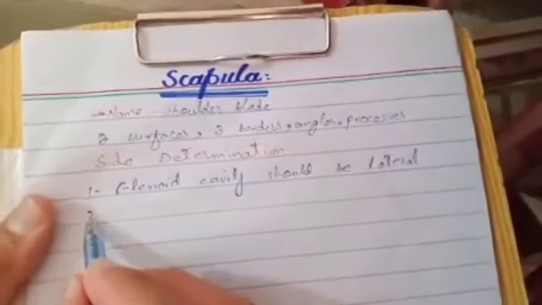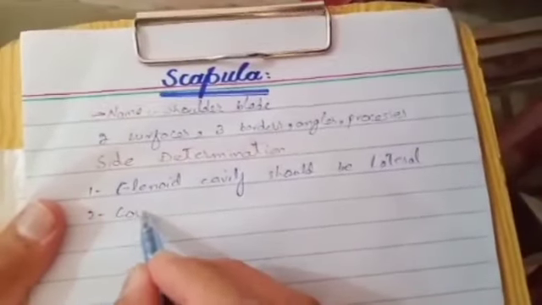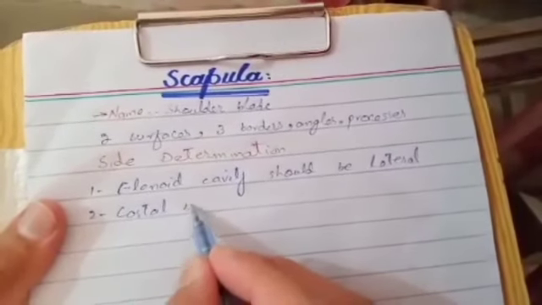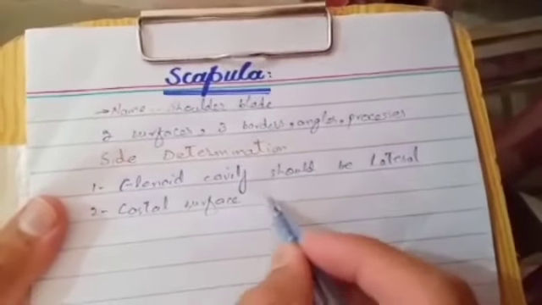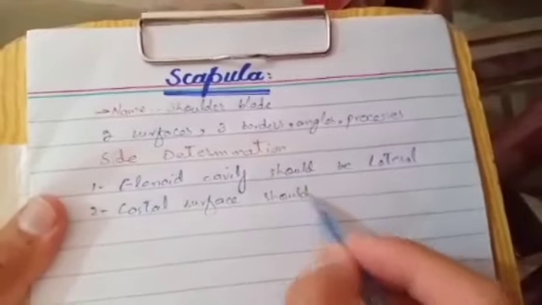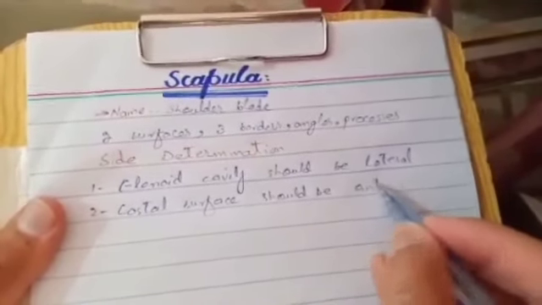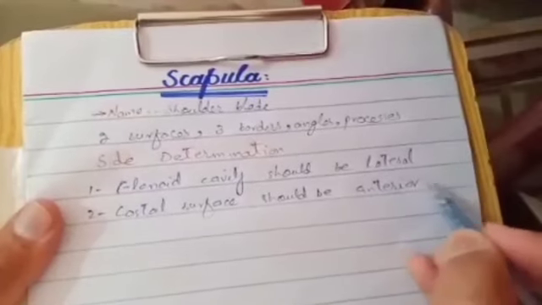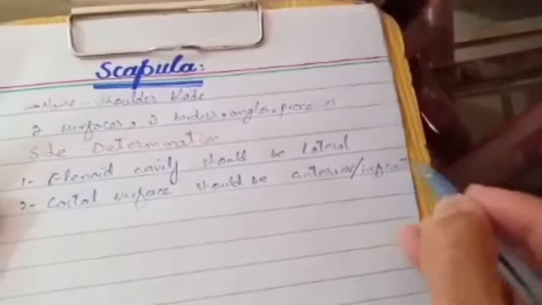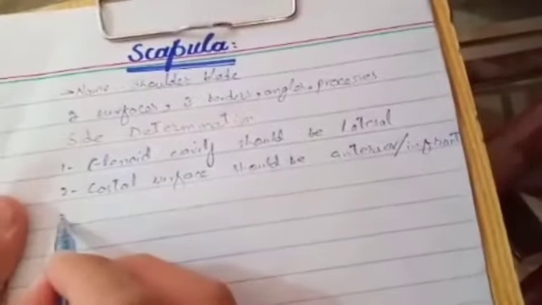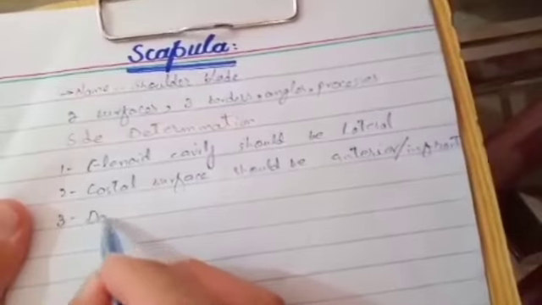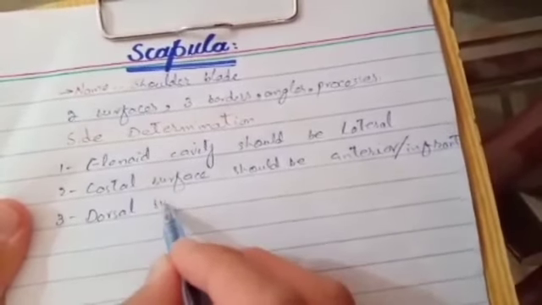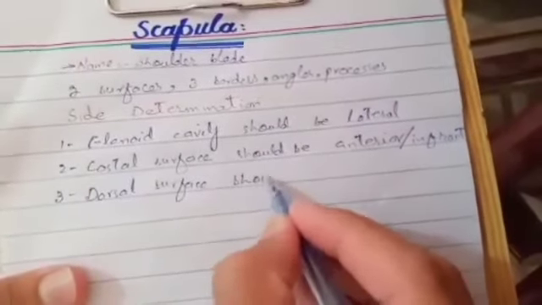Second, its costal surface should be kept anterior, or in front. And third and last, its dorsal surface should be backward.